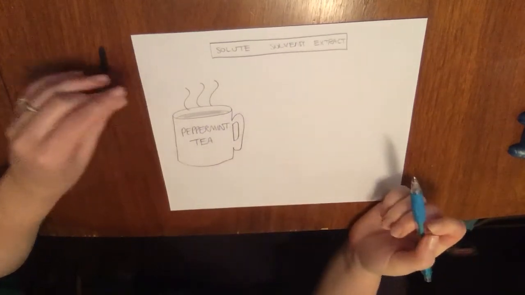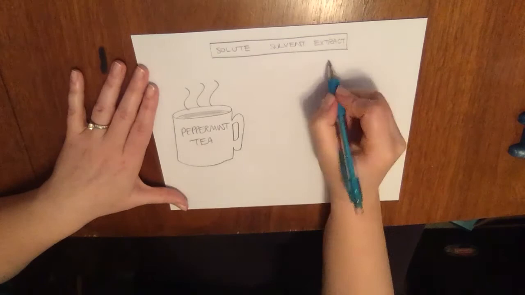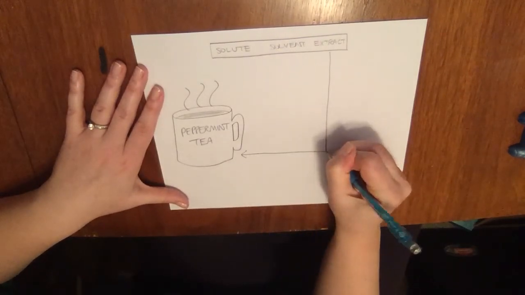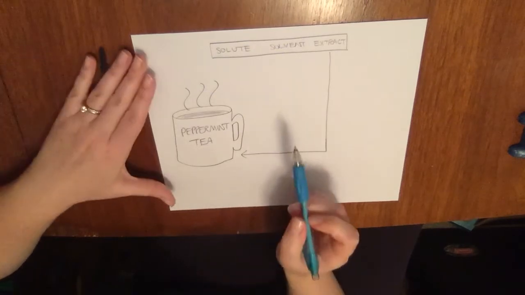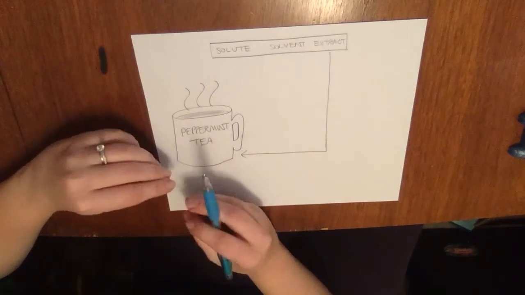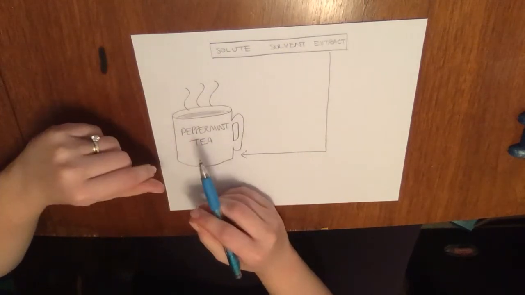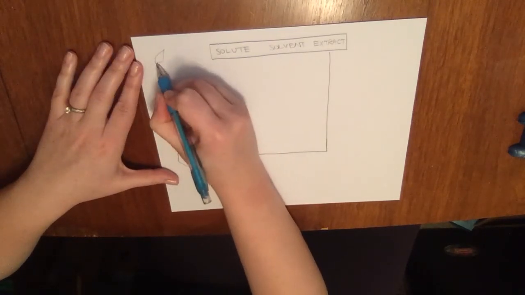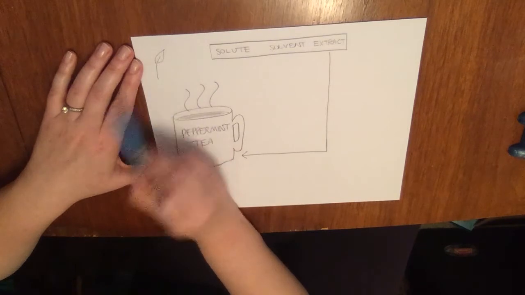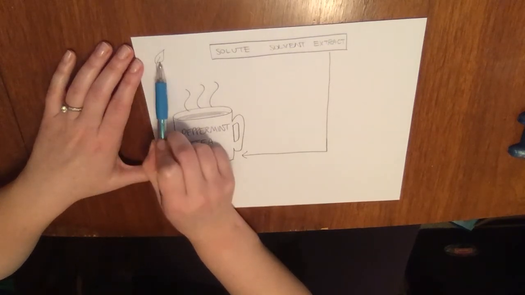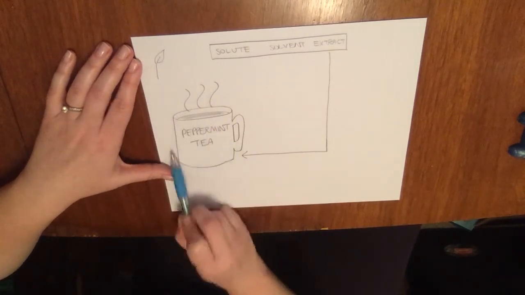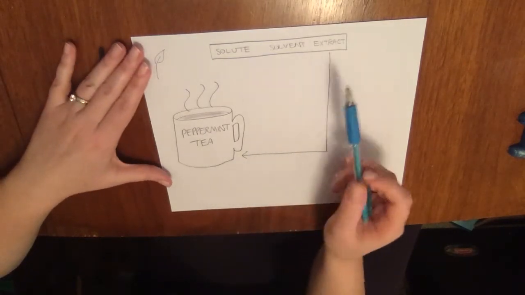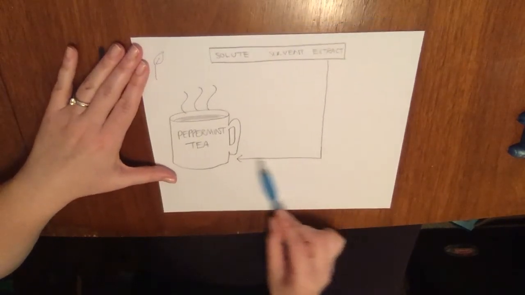And tea is a really great example of an extract. We get an extract by taking the flavors of something like a tea leaf. I'll say peppermint leaf, which if you've ever seen a little peppermint plant, you literally would just take the leaf of the peppermint plant, dry it and crush it and sprinkle it into hot water. And that's how you get peppermint tea. So that's our example of the extract.